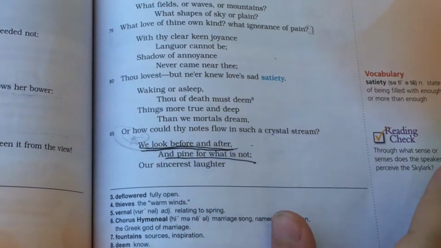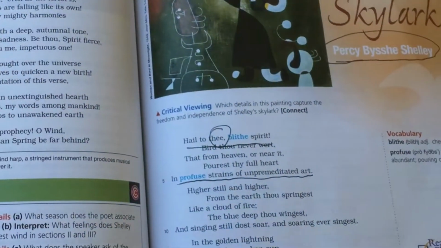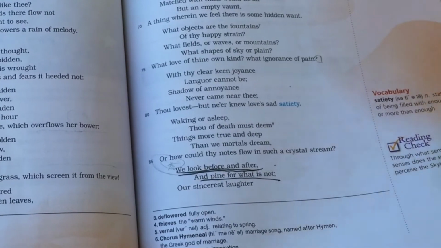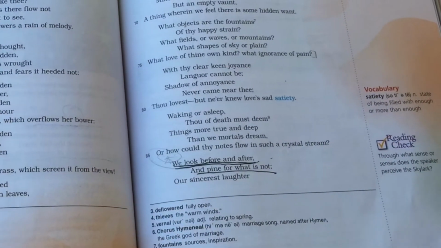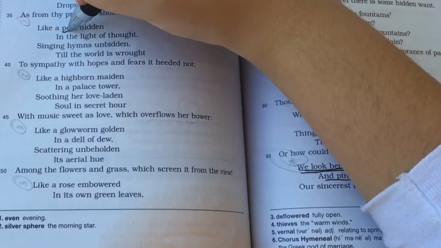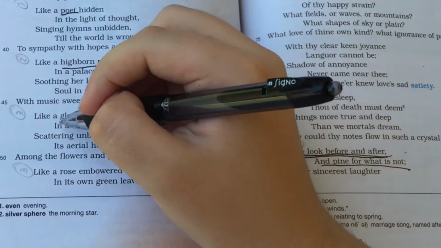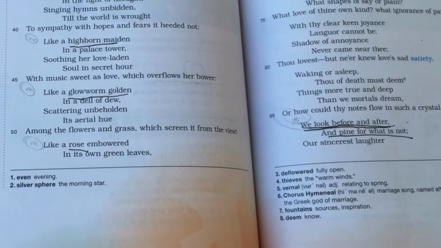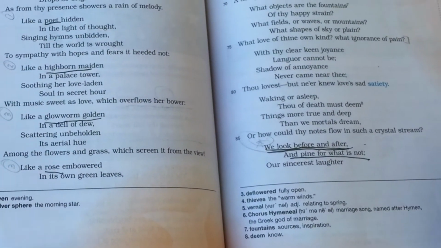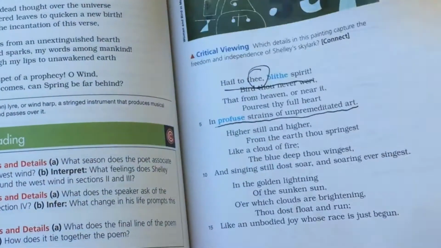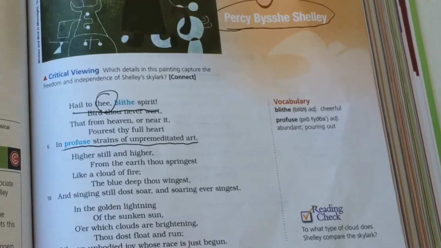So for the rest of the poem, when he uses third person, it's really just talking about nature and connecting to beauty by talking about how he's awestruck by all its glory. For example, when he compares the skylark to a poet, a highborn maiden, a glowworm golden, and a rose, he's using third person, but it's just to paint a picture of how beautiful nature is and how glorious all of it is, and really just establish why he's talking about it.